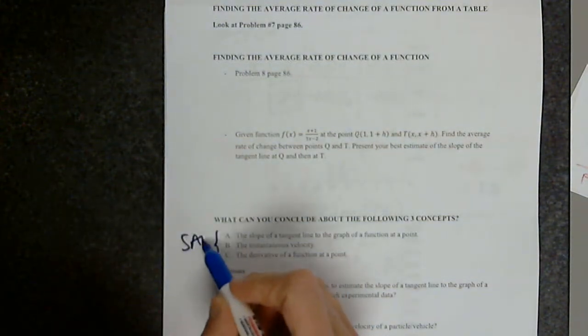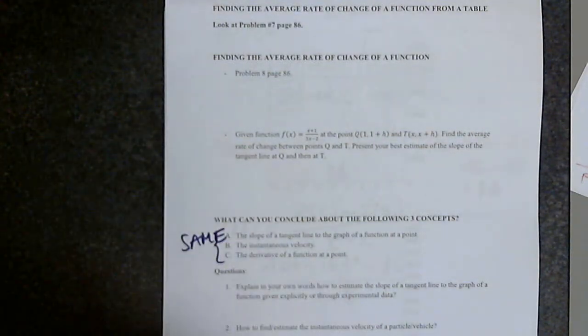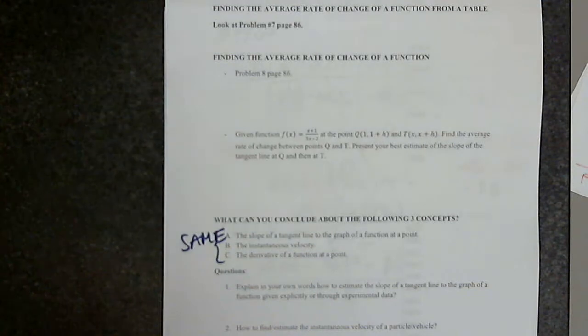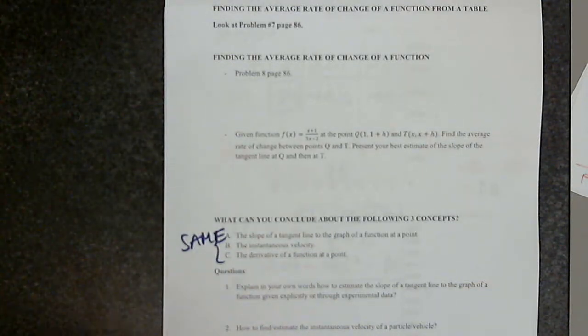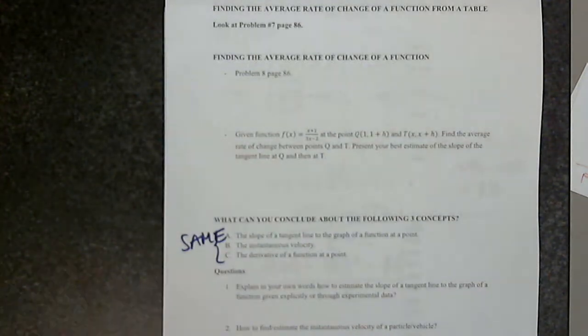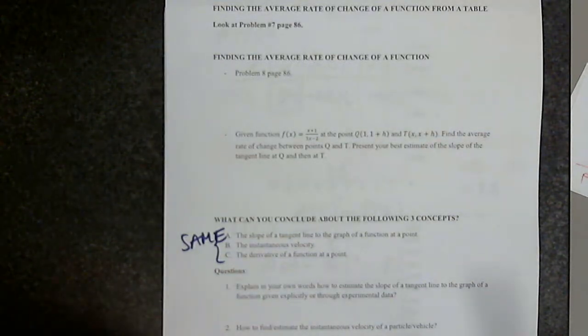If we talk about the slope of the tangent line to a graph, or the instantaneous velocity, or the derivative of a function at the point, they're all the same concept. They're all determined in the same way. And we'll talk about the derivative when time comes.